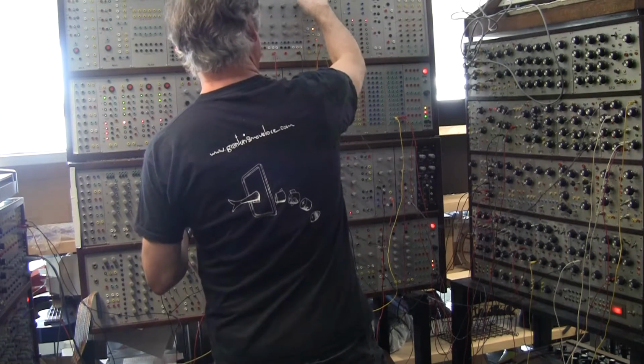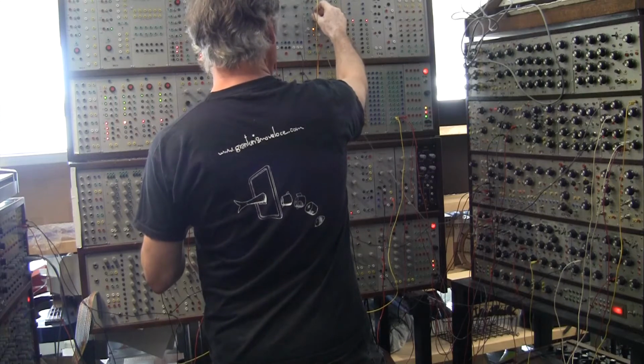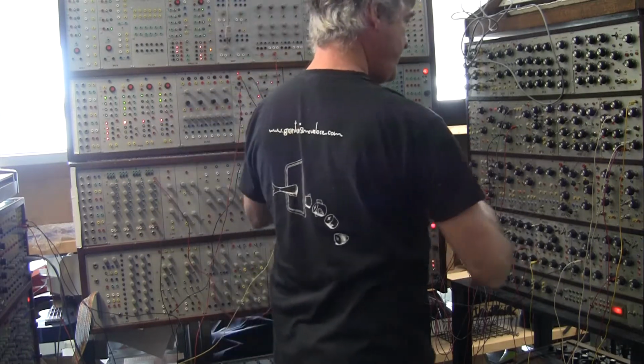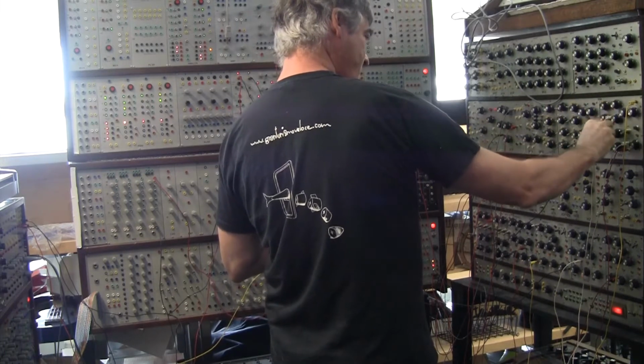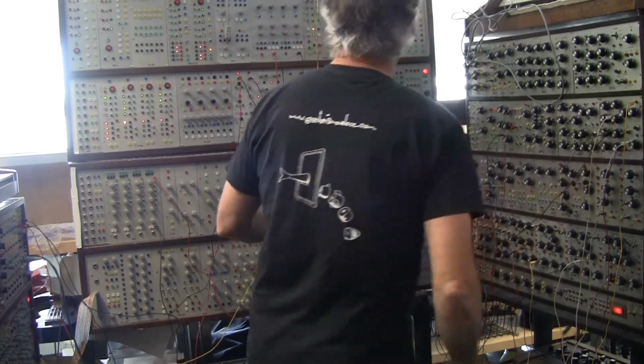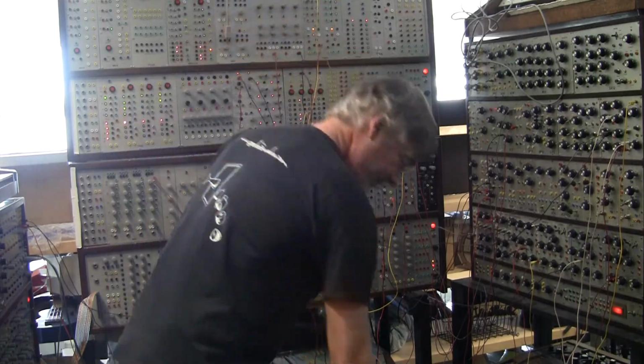Let's see here. So this should be toggling this bit, but it's not. It's probably this. So it's changing the timbre every note.